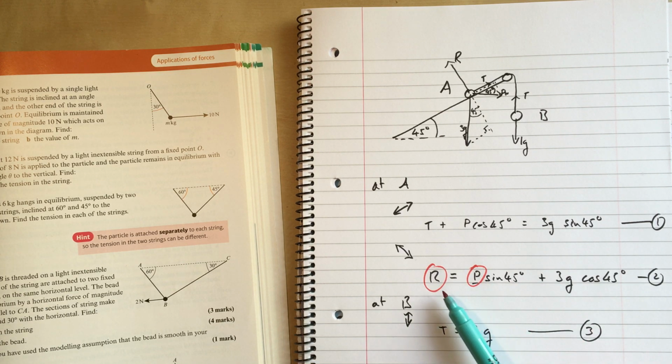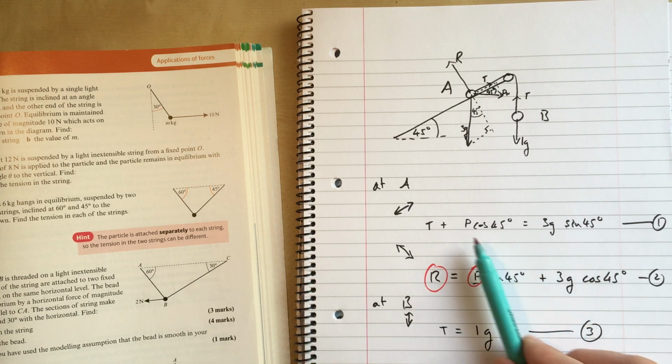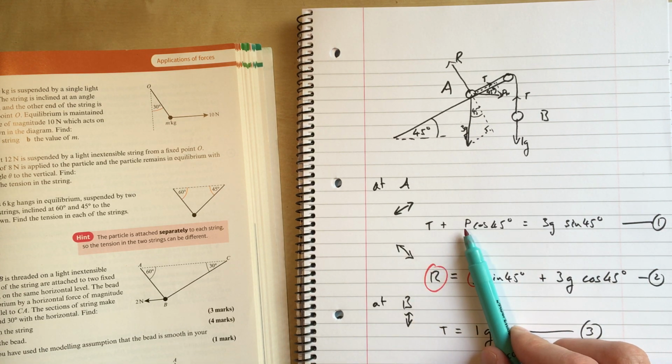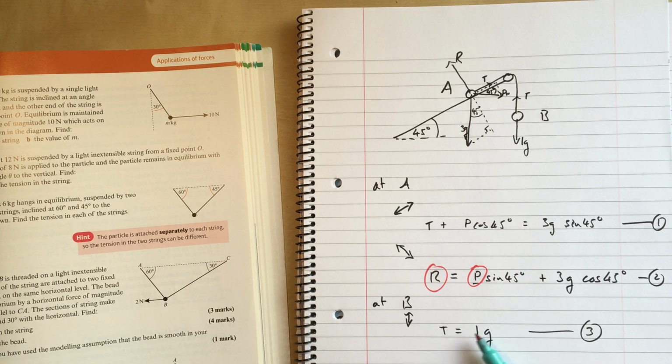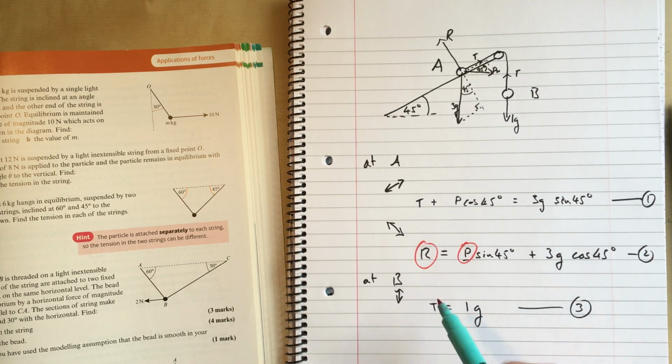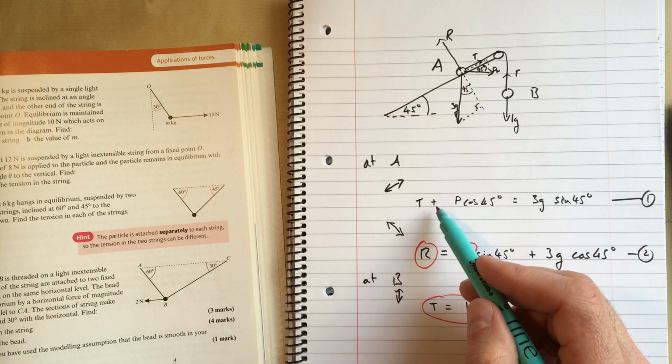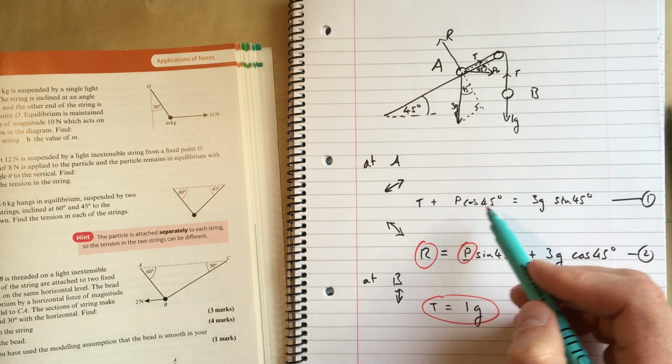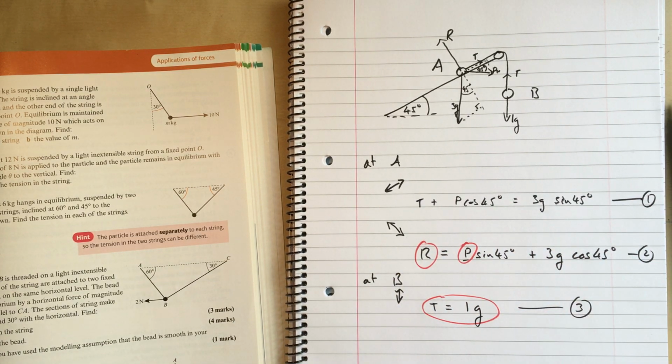Well, if we look at that, this equation's got a P and an R in it, so that won't do. I'm not going to be able to find it from there. But this equation's got a P and a T in it. Well, that won't do because I can't find P from there. But on the other hand, here's my T. So if I take this T and substitute it into equation 1, that'll help me find P. Once I've found P, I can put that into equation 2 and find R. In other words, 3 equations, treat them all as simultaneous equations, and the answer pops out.